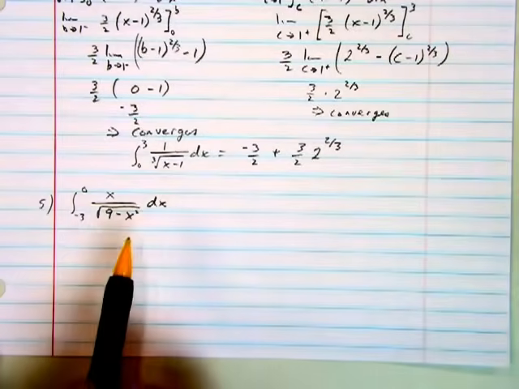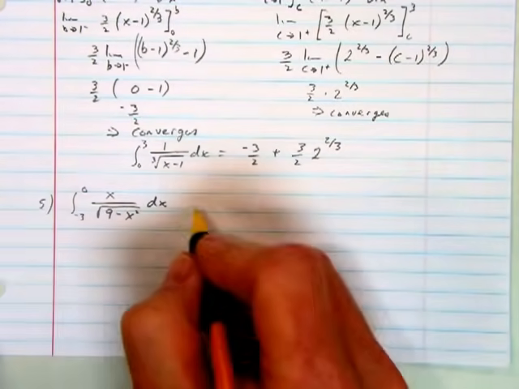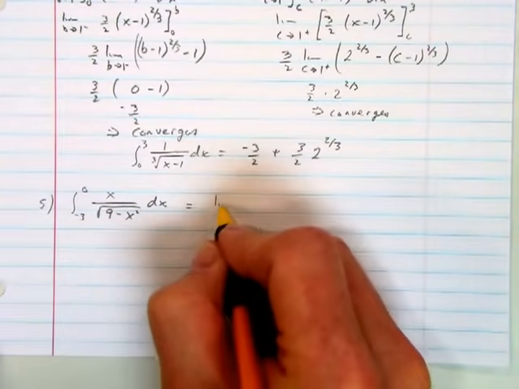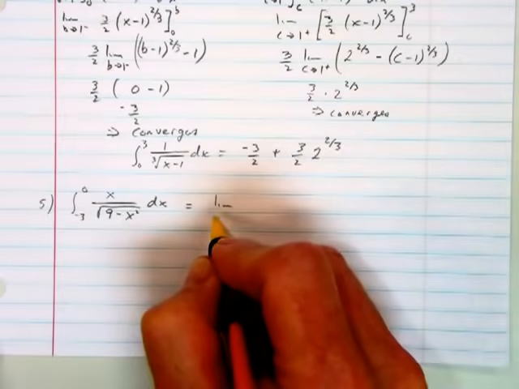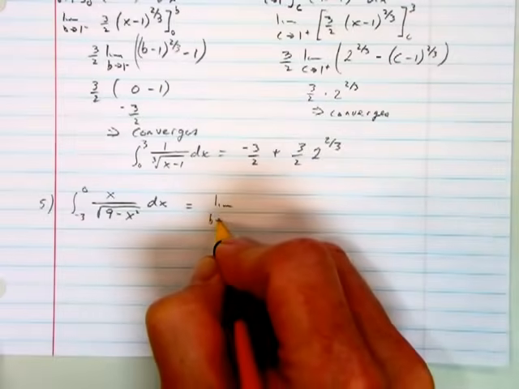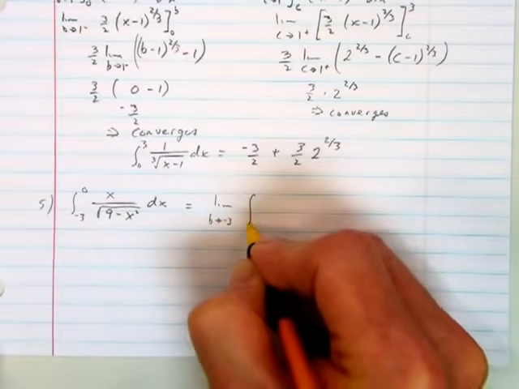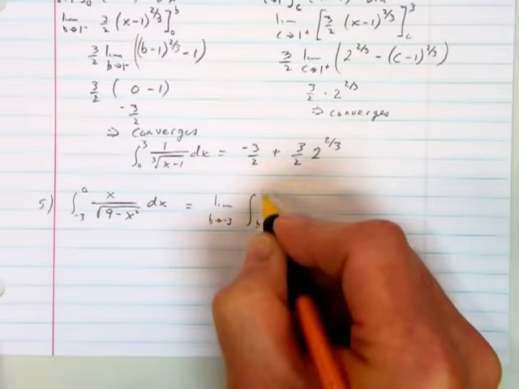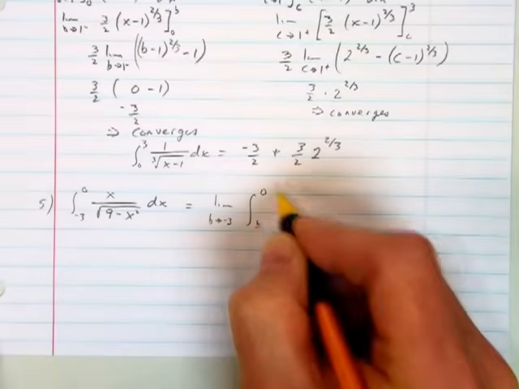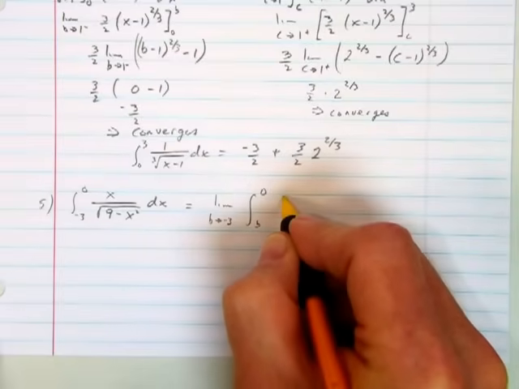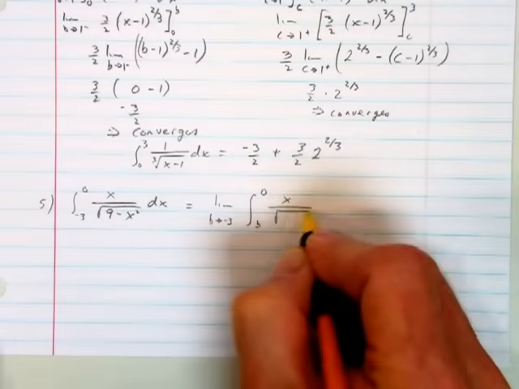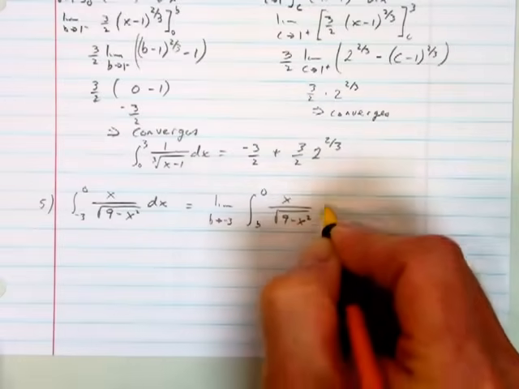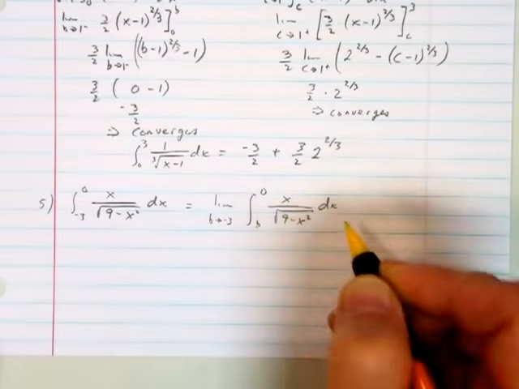So we can't have that. In other words, it's not a closed interval. So we will take the limit as b goes to negative 3 of the integral from b to 0 of x over the square root of 9 minus x squared dx.